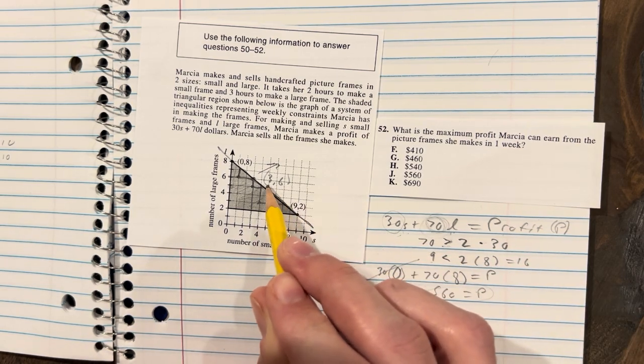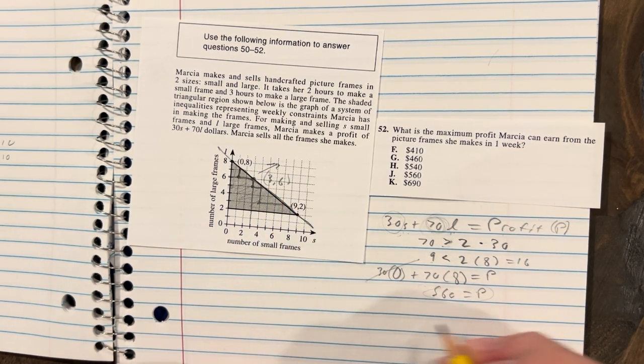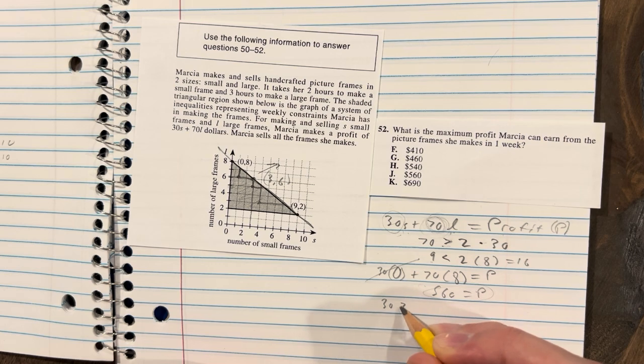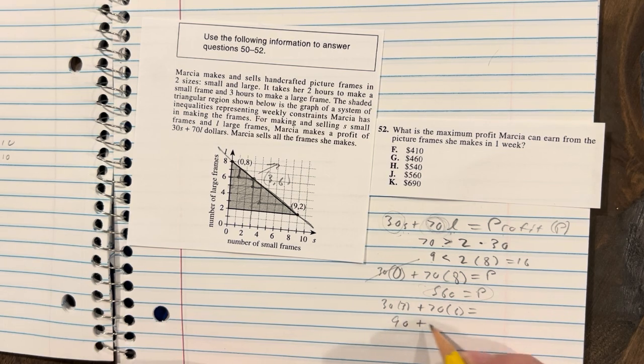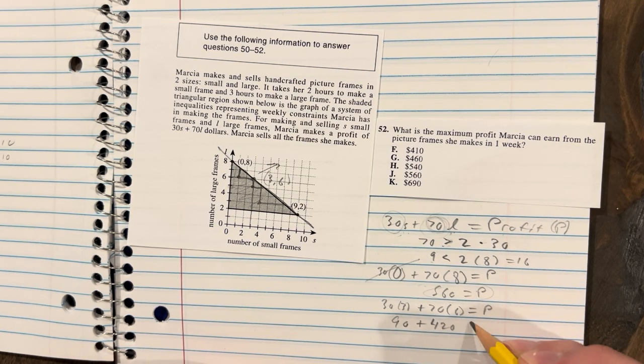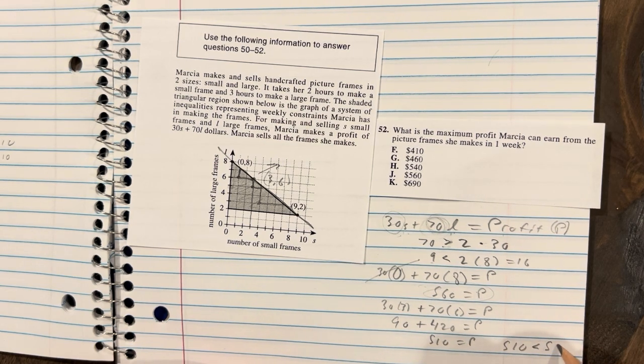If we picked another point like 3.6, for example, we'd have 30 times 3 for the small frames, plus 70 times 6 for the large frames. 30 times 3 is 90, plus 70 times 6, which is 420, equals our P. 90 plus 420 is going to equal 510. 510 is less than 560.